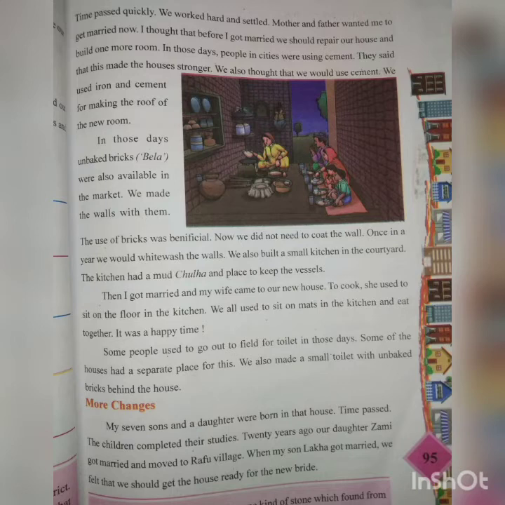Okay, now for making the roof of the new room. So if any room is to be made, the roof, that is the ceiling, the top portion, there the rods are there. They give the support. And then the roof is made with the help of cement. In those days, unbaked bricks, that is called bela.